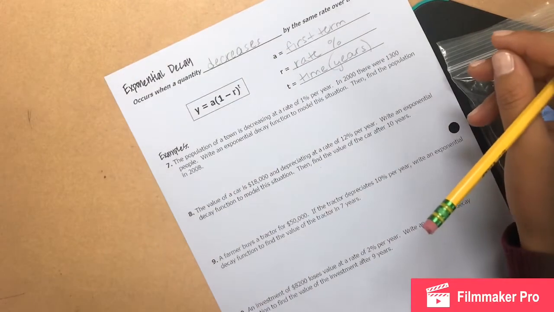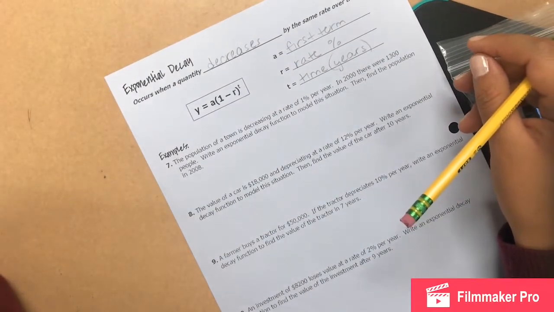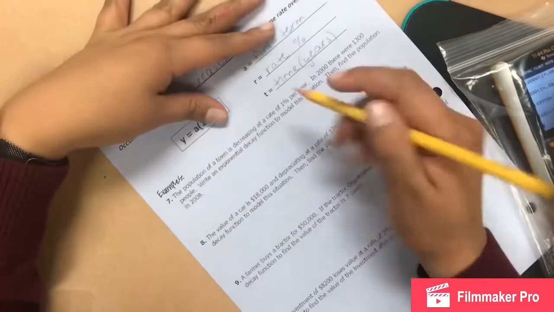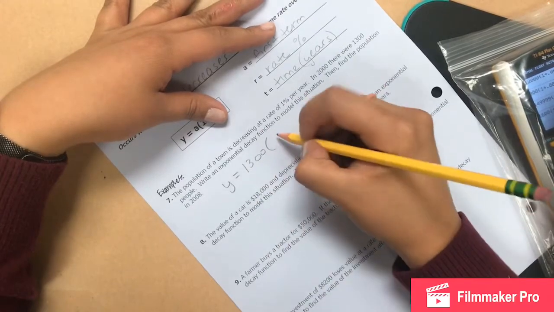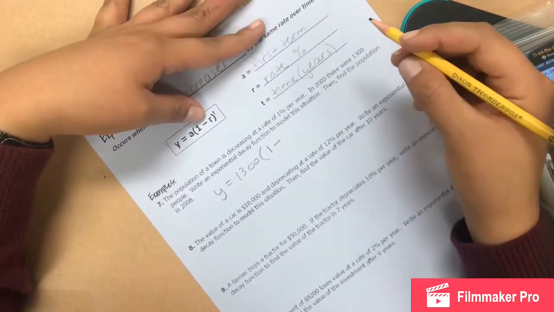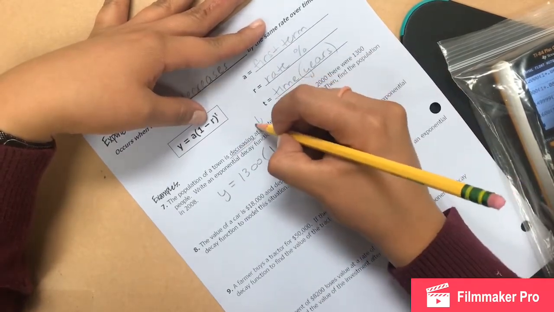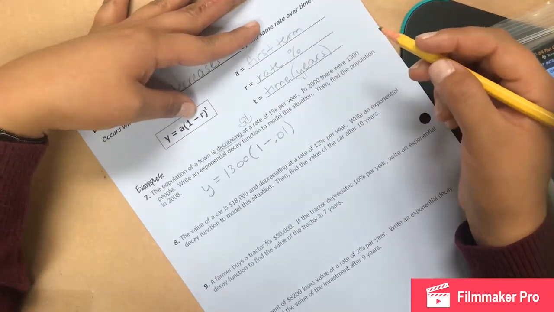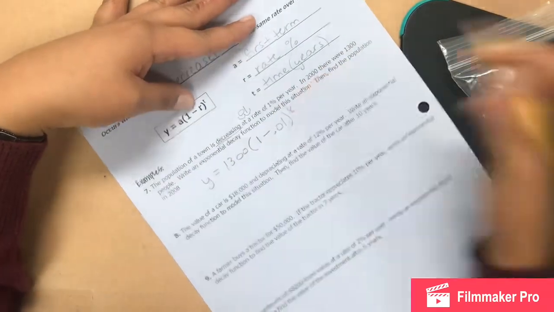The population of a town is decreasing at a rate of 1% per year. In 2000, there were 1,300 people. Write an exponential decay model to function this situation, then find the population in 2008. Okay, so my original amount was 1,300 people. 1 minus this time, since it's decay, because it says decreasing, 1% written as a decimal is 0.01. And this one, they want me to figure out how many years actually went by. So from 2000 to 2008, that's 8 years.